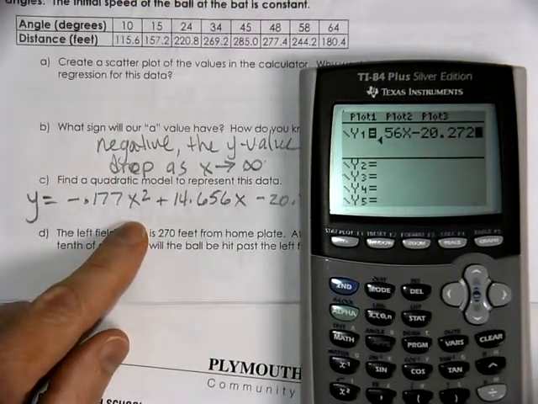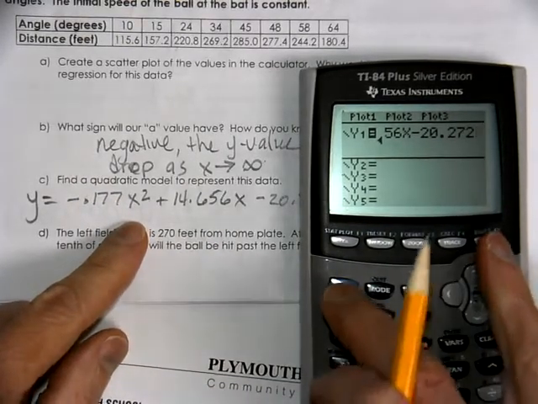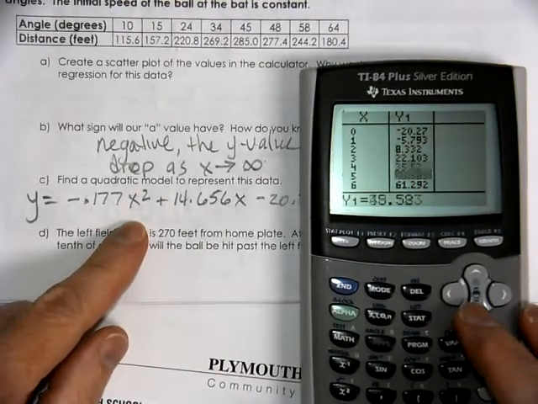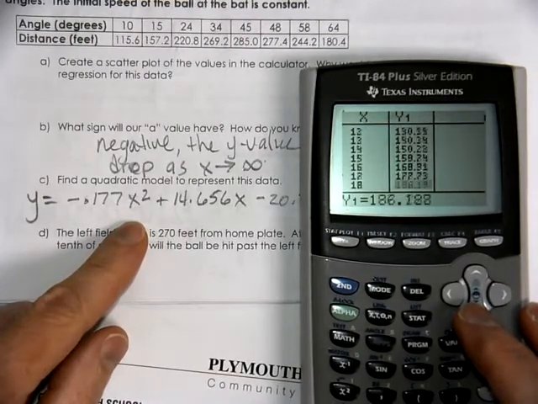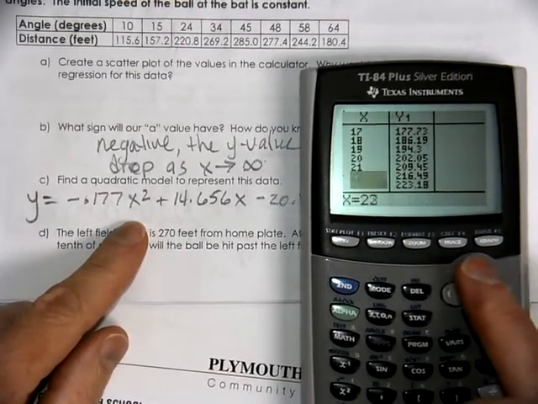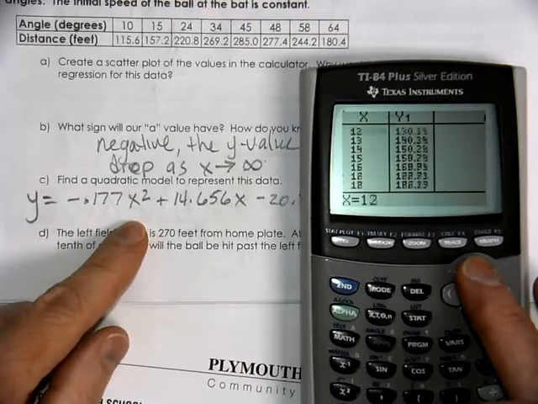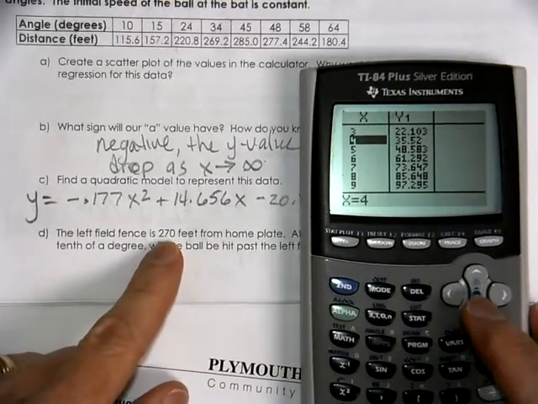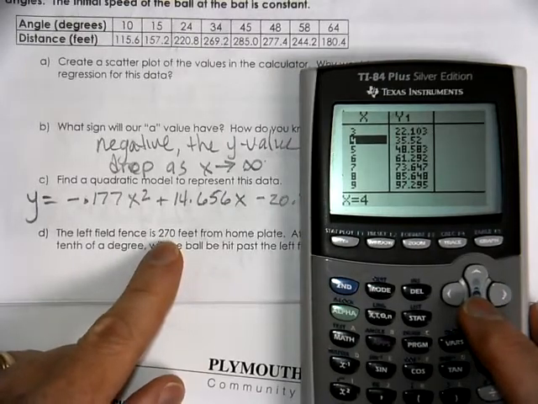It'll be great work. So now we can look at table, and we can see that we start to reach a maximum height. It's going up forever here. So we're supposed to be checking that 270 spot.